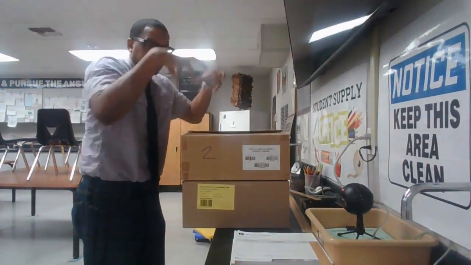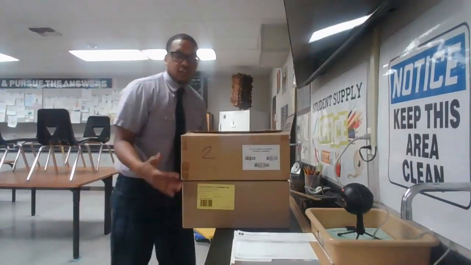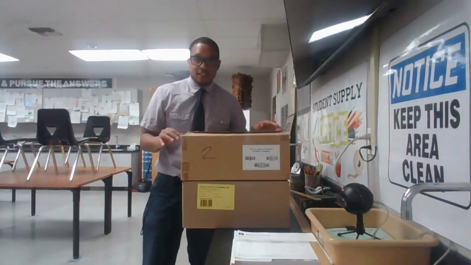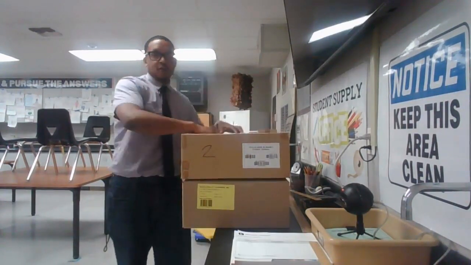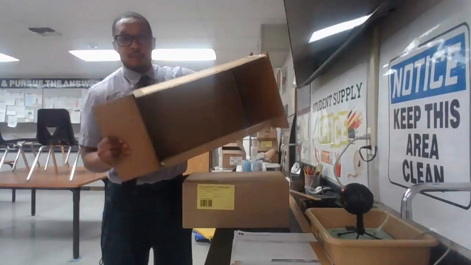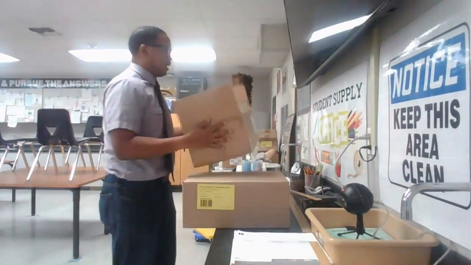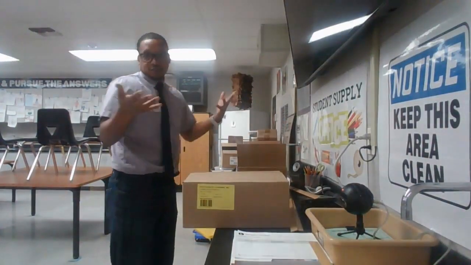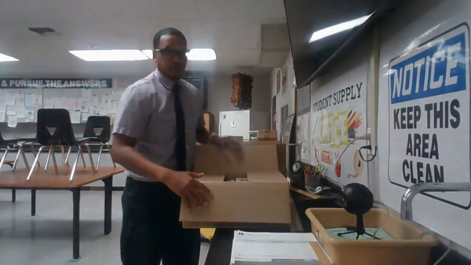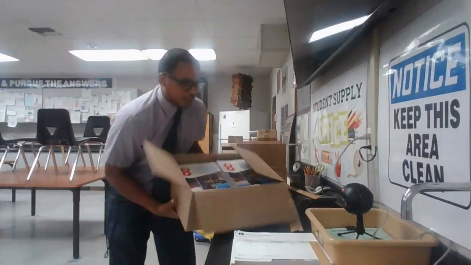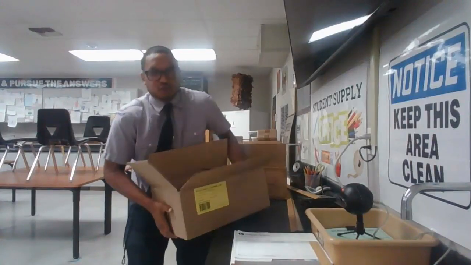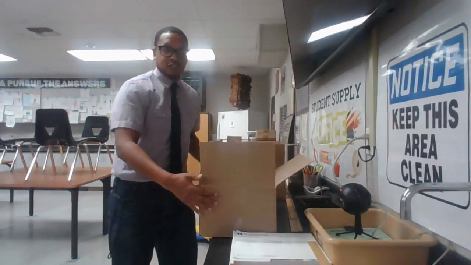Now, mass is a measure of how much stuff something is made out of. Now, here's the thing. These 2 boxes are very different as far as their mass. And the reason is because, peep this out. This box, bam, there's nothing in there. So it's not made of very much stuff, right? Now, this box, on the other hand, is made of quite a bit more stuff. And for me to try and throw it, right, as you can see.